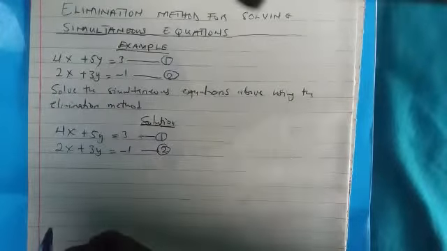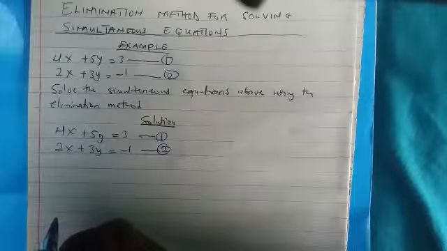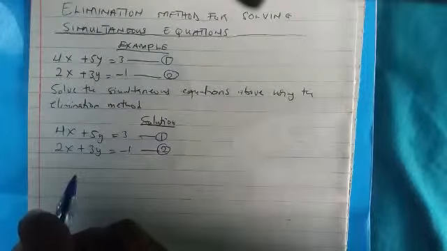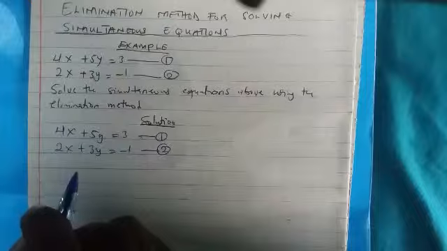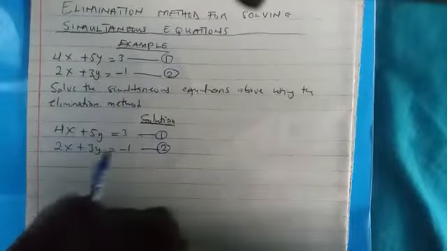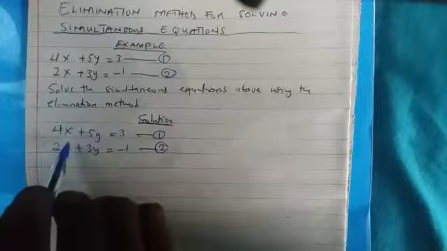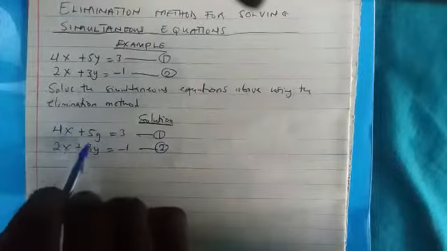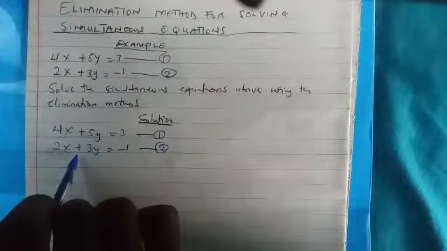But with the elimination method, you have 3 steps that we have to follow. First, you have to check whether the coefficients of the variable you want to eliminate are the same in both equations. If they are not the same, make sure that they are the same by multiplying one or both of the equations by constants. So you notice here that we want to eliminate our y. You can eliminate your x or your y first, but here we want to eliminate our y first.